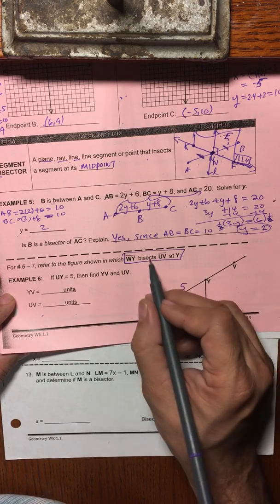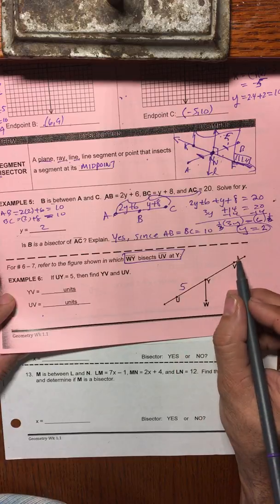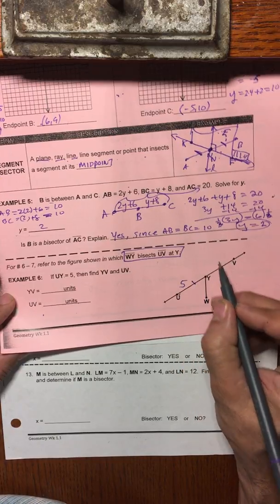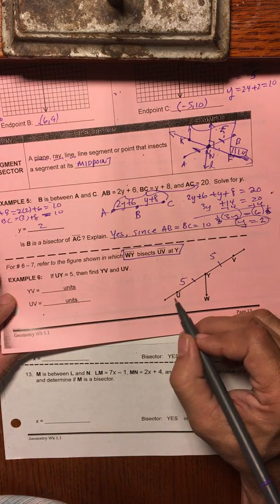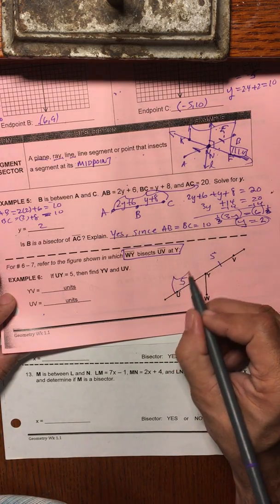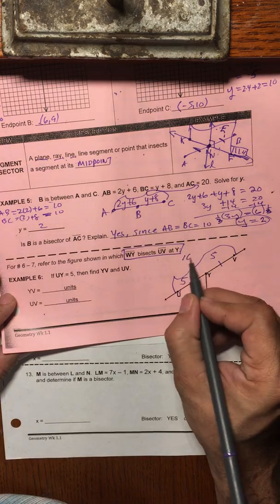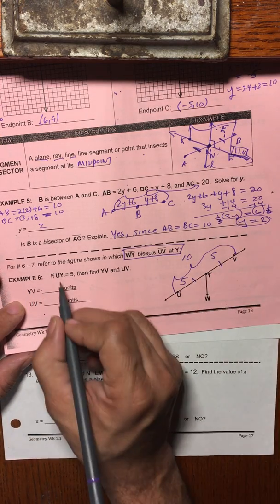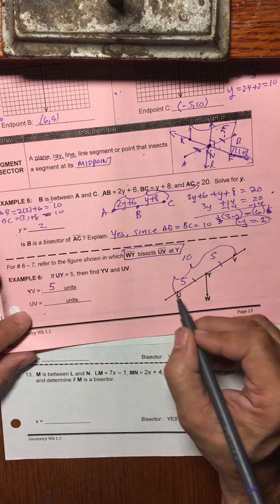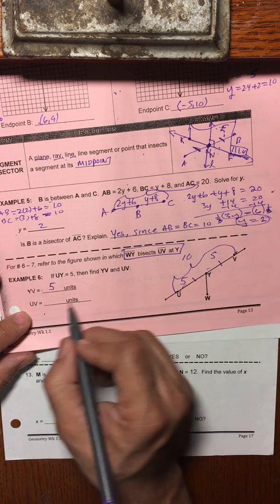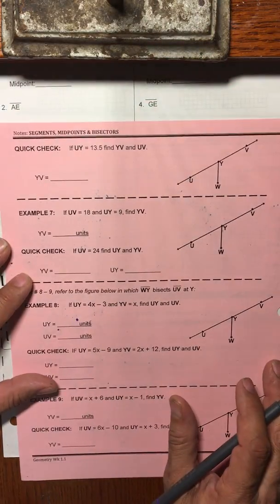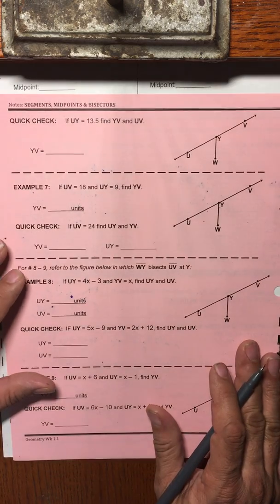WY bisects U and V at Y. So if this is 5, then this is the same as this. So this is 5. And that means the whole thing is 10. So YV, that's the 5. UV, 5 plus 5, 10. And I'm done. Okay. Try this one yourself.